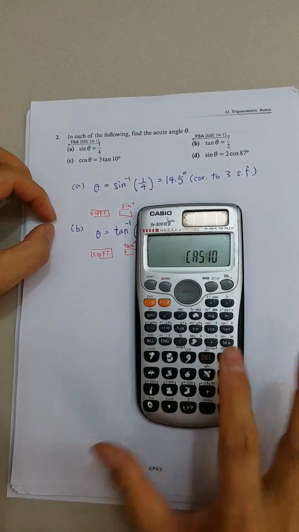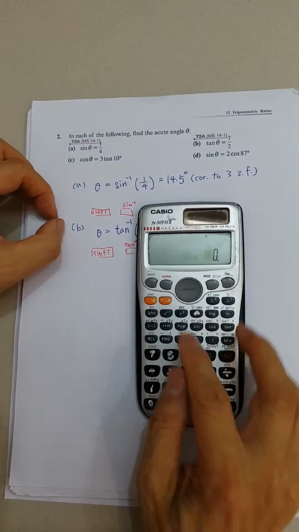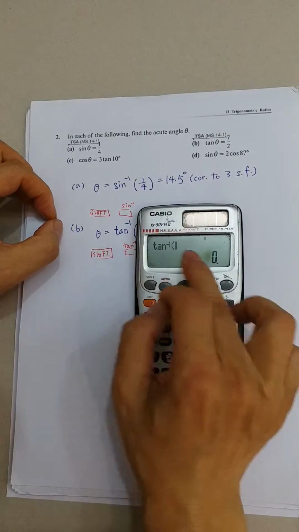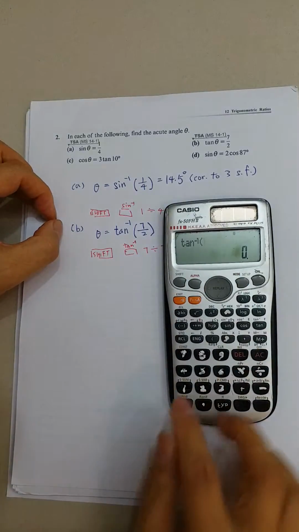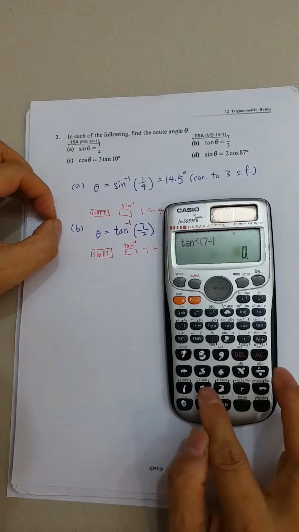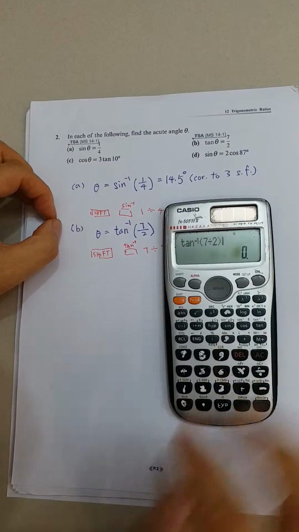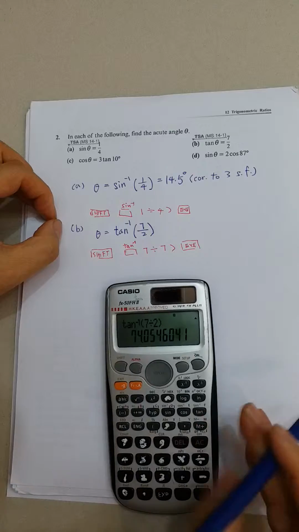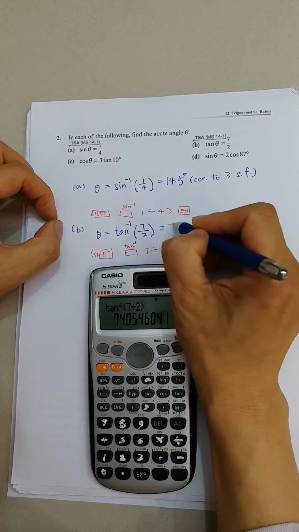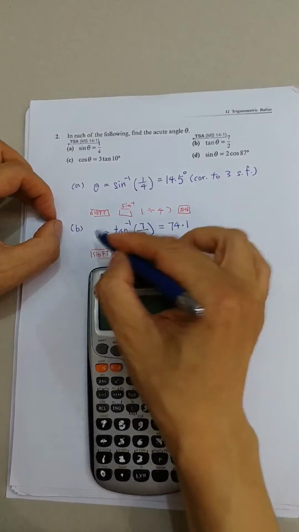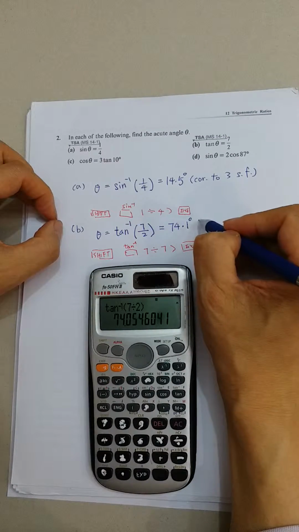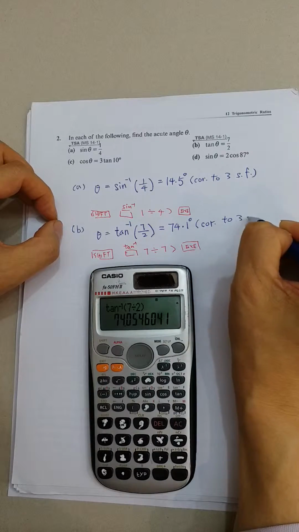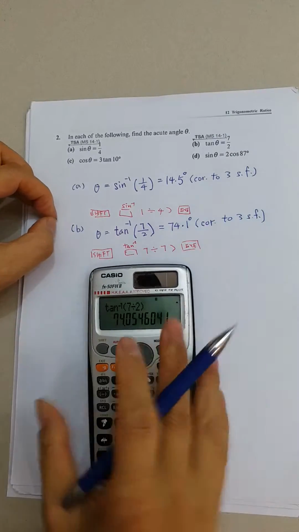So what do you get? Look at the display. Shift inverse tangent, and then bracket opened. 7 divided by 2. Close the bracket. Execute. So we get 74.1. Remember, it's an angle, so we must put the degree sign here. So this angle is correct to 3 significant figures.